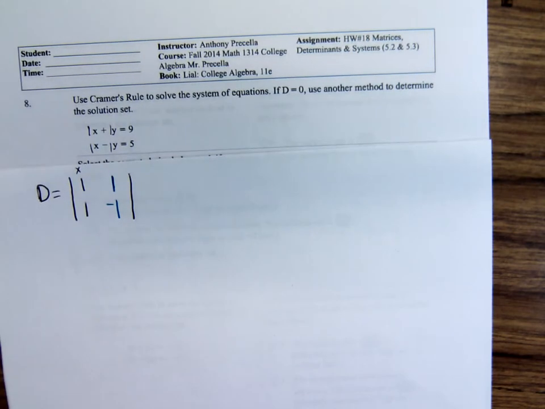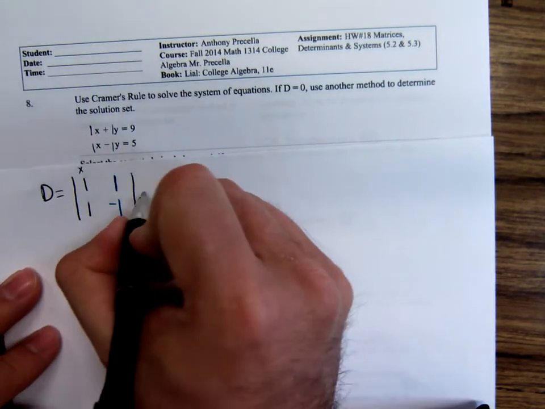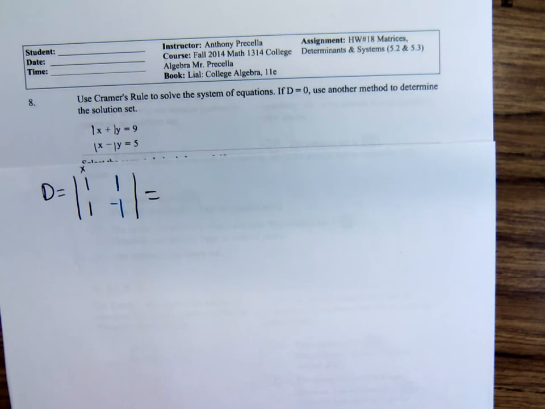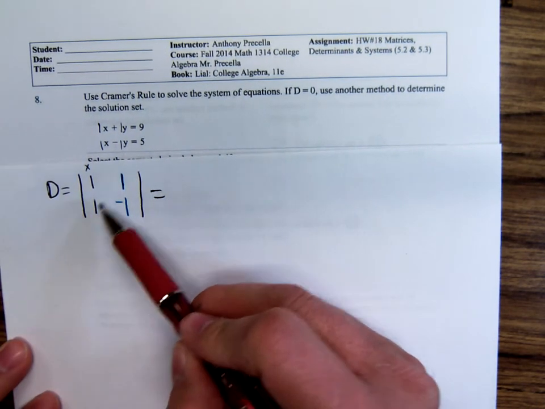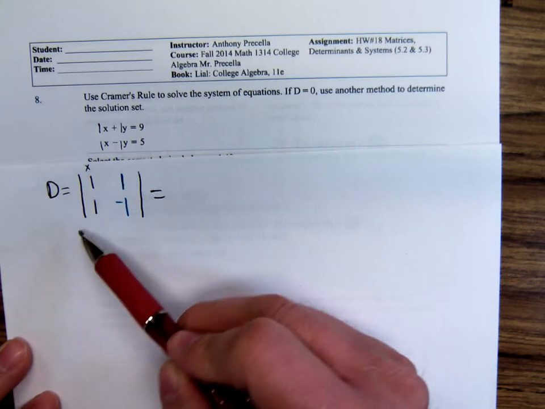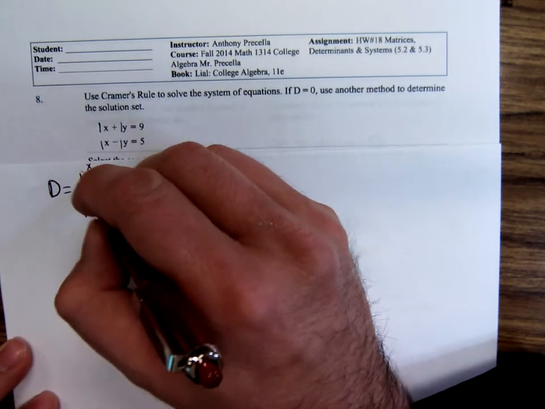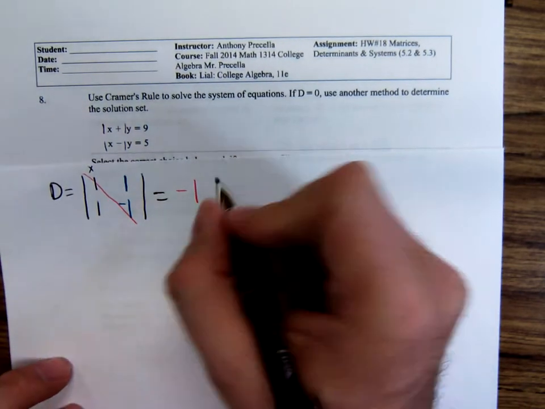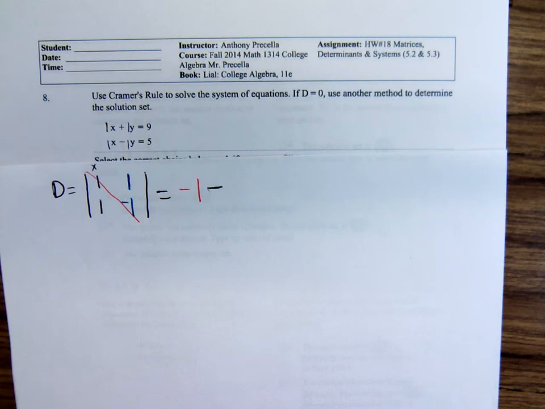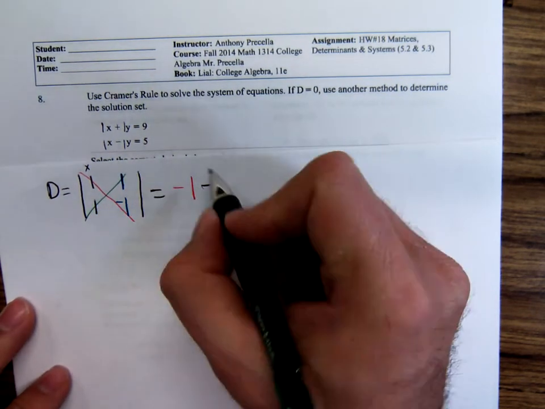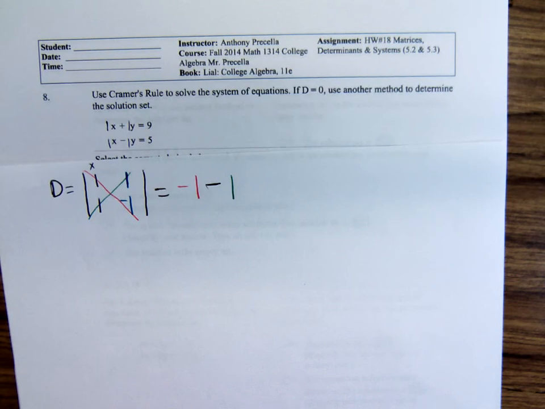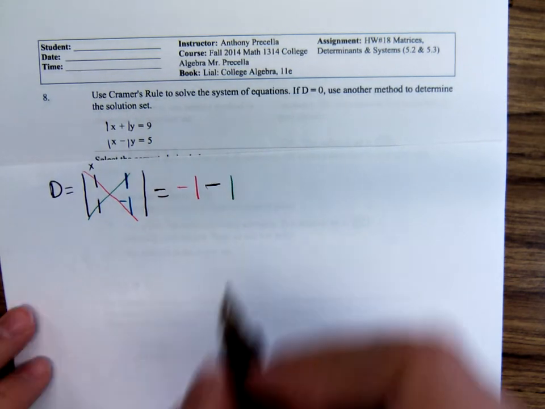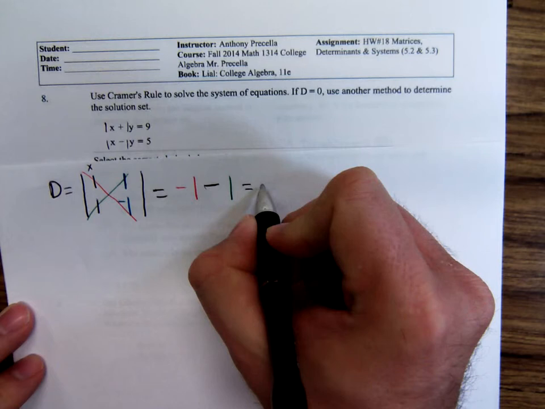Now, do you remember how to do this, find these determinants? You're going to do that little crisscross. Remember, the first diagonal that you use has to have that first number. Do not use this diagonal first. You're going to get the numbers wrong every time. So like this. Negative 1, you're multiplying. Then a minus, always a minus between those two diagonals. 1. No, it's not 0. What is it? Negative 1 minus 1, it's negative 2.